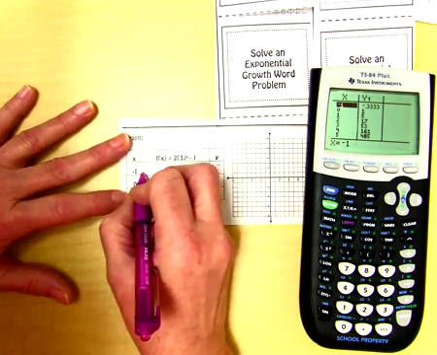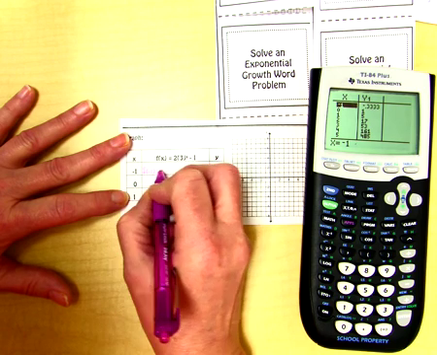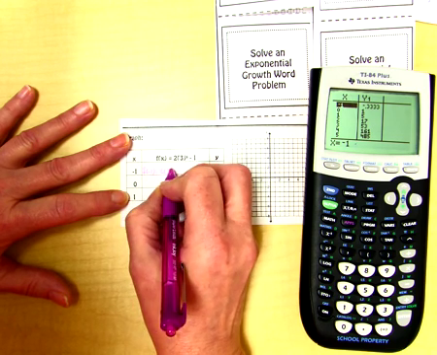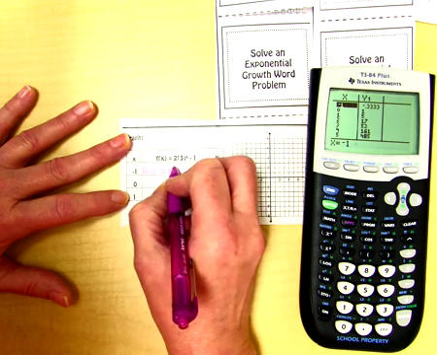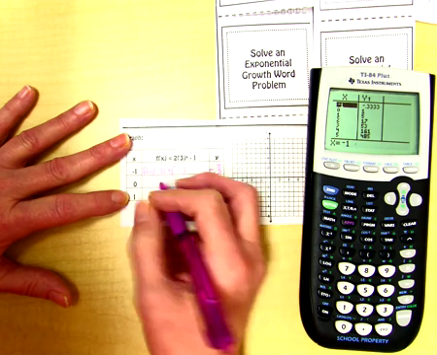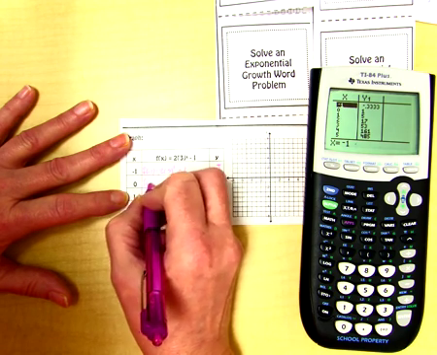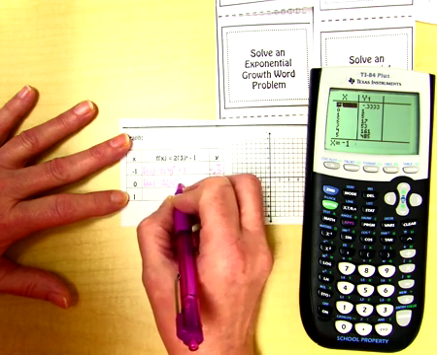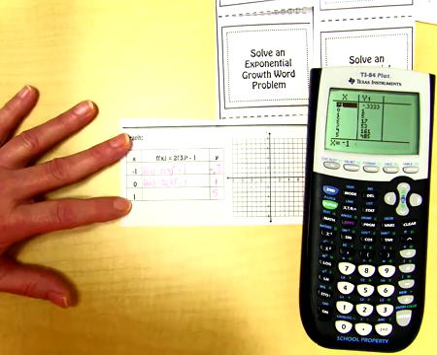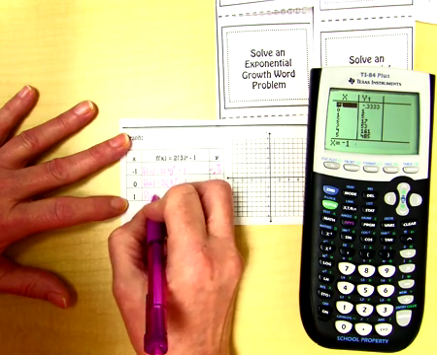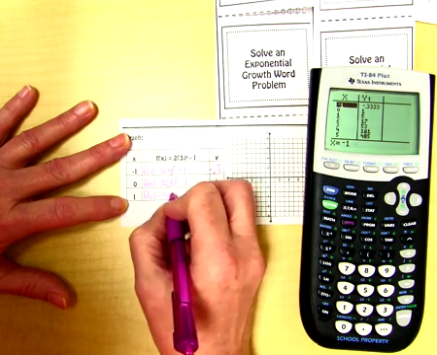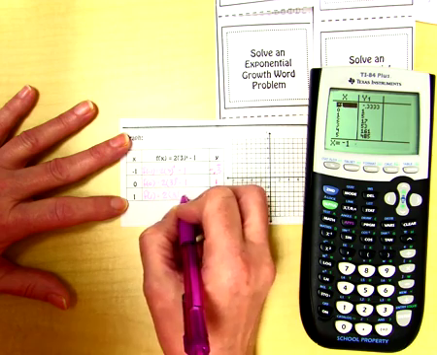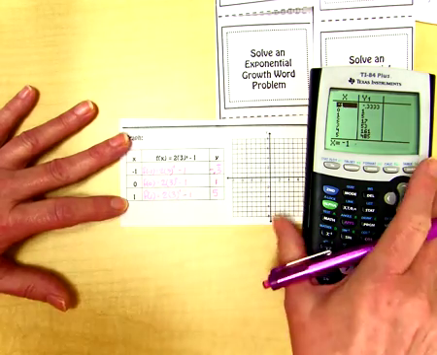So what that looks like here is f of -1 equals 2 times 3 to the -1, subtract 1. For this one, we have f of 0 is going to be 2 times 3 to the 0 minus 1. And f of 1 is going to be 2 times 3 raised to the first power, all subtract 1.